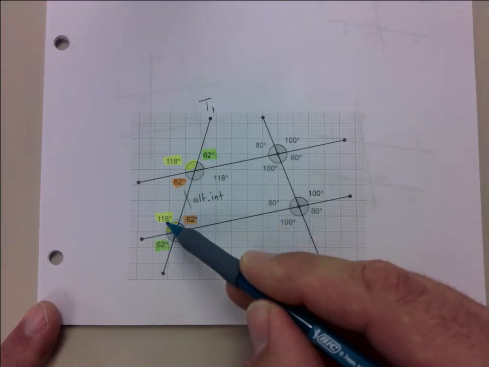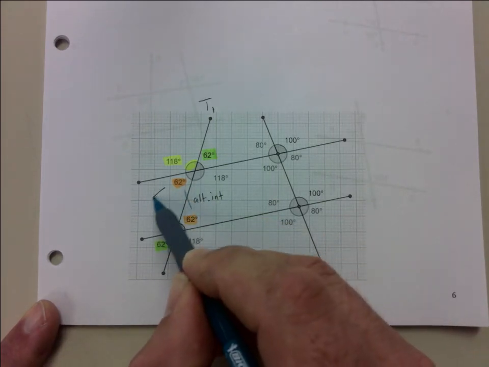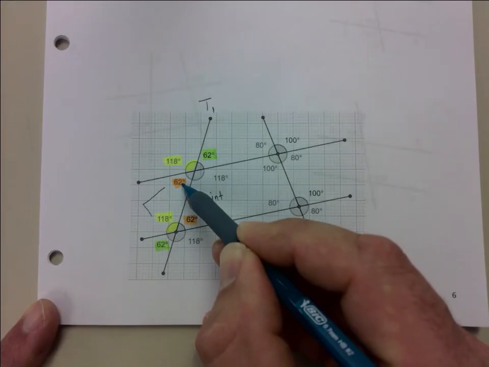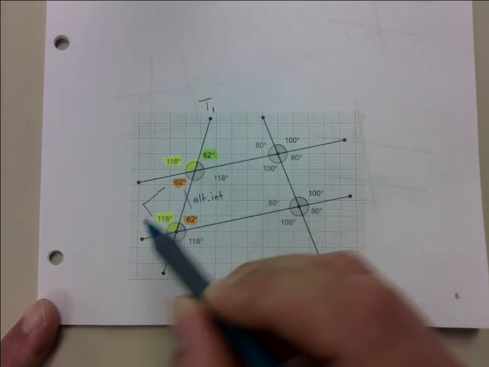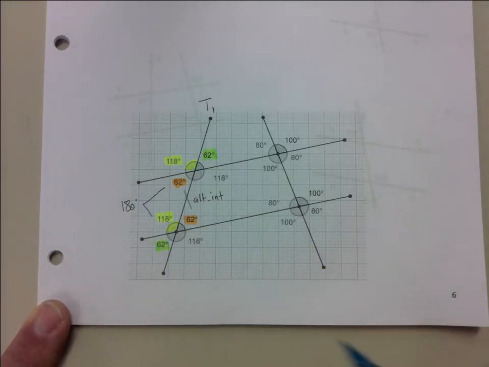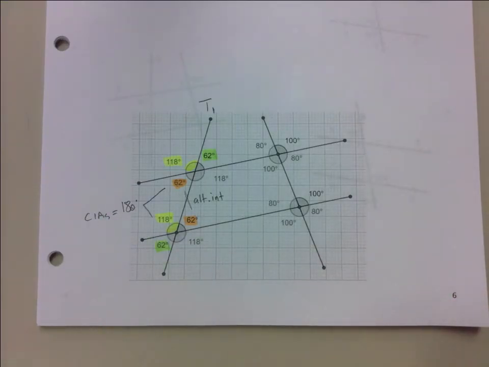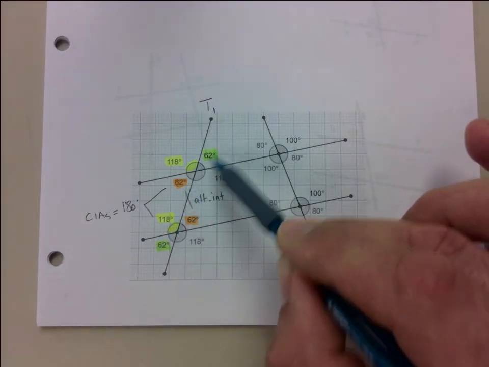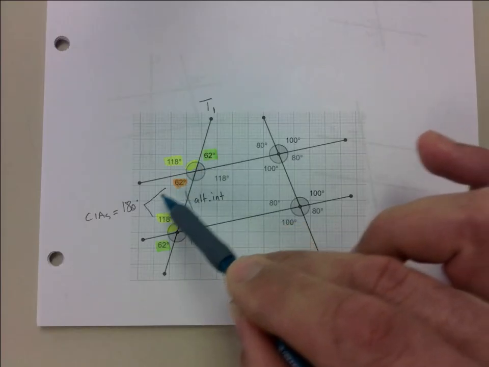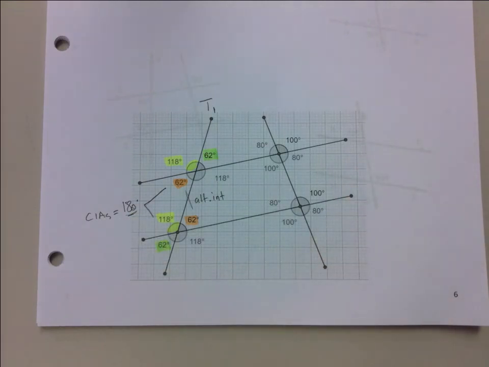What do we call these two here? These are consecutive interior. They're CIAs. What do they add up to? Can we do some mental math? The 2 and 118 is 120, plus 60 is 180. So the CIAs are equal to 180. Interesting. So the corresponding, alternate exterior, and alternate interior angles are all the same, and the consecutive interior angles add up to 180 degrees.